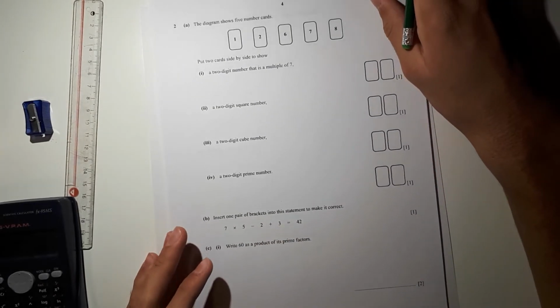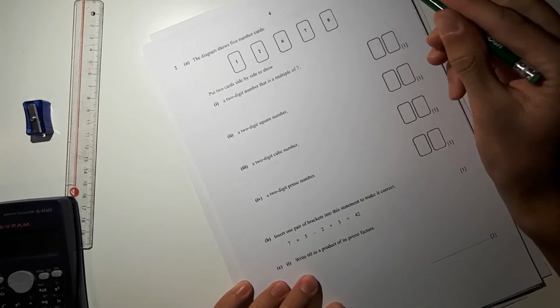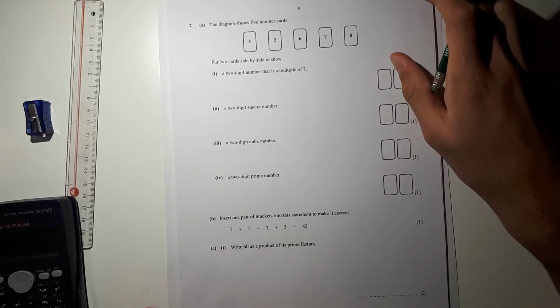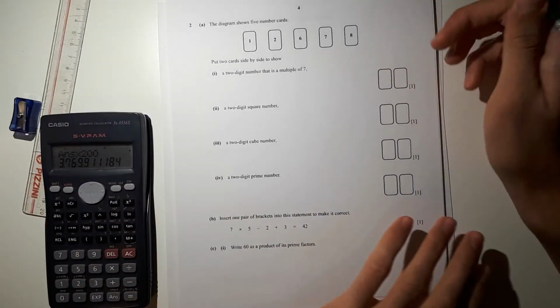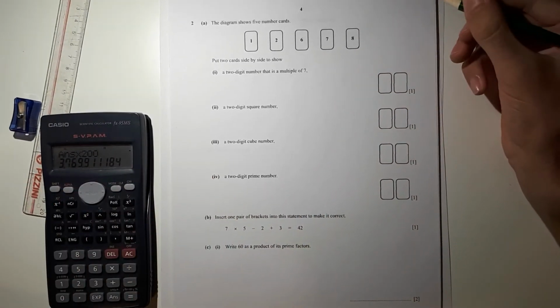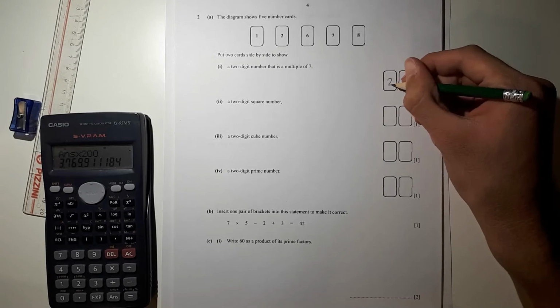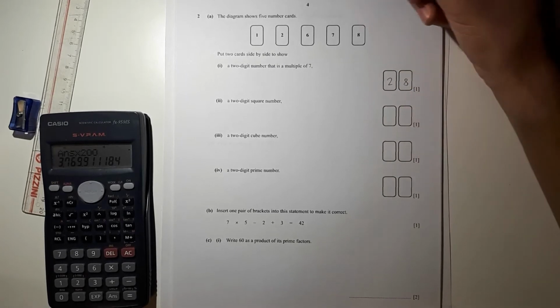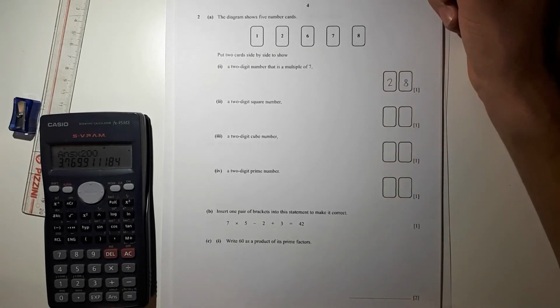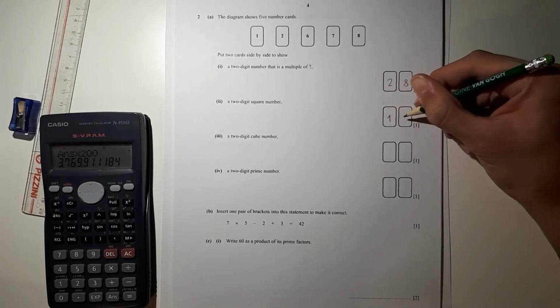The diagram shows 5 number cards. Put 2 cards side by side to show a 2-digit number that is a multiple of 7. So we have 28, it's a multiple of 7. Then a 2-digit square number, 16 is a square number.